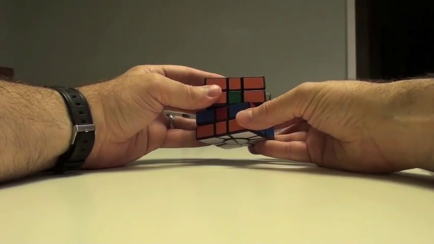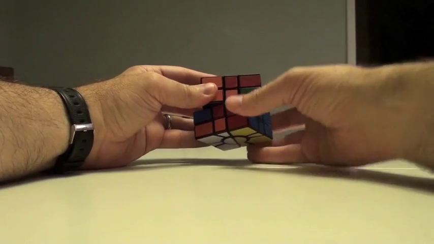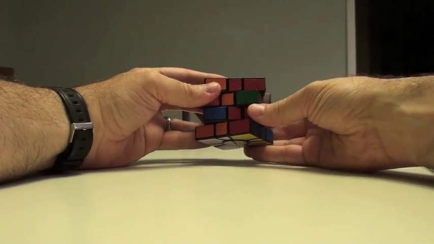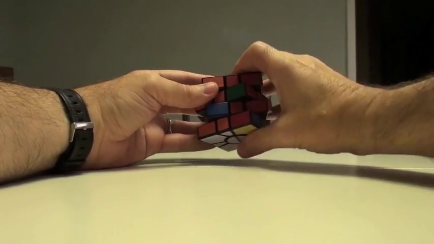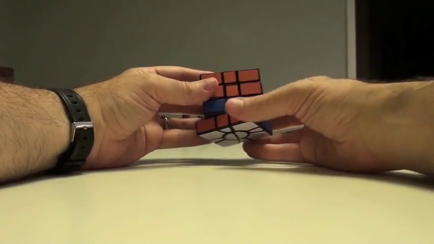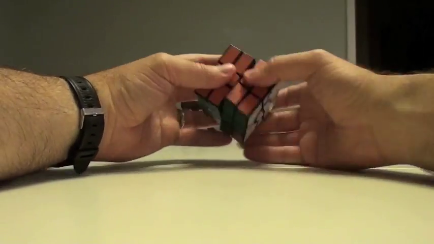Prime the bottom, 2R, unprime the bottom, prime the top, 2R, unprime the top. And we did it.